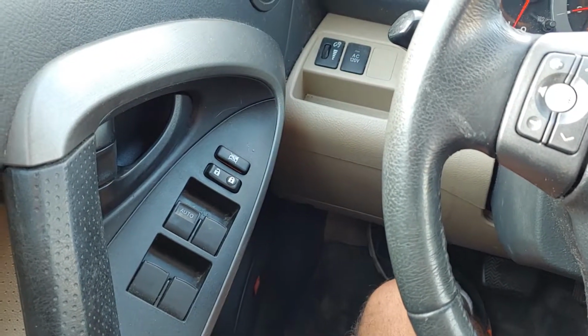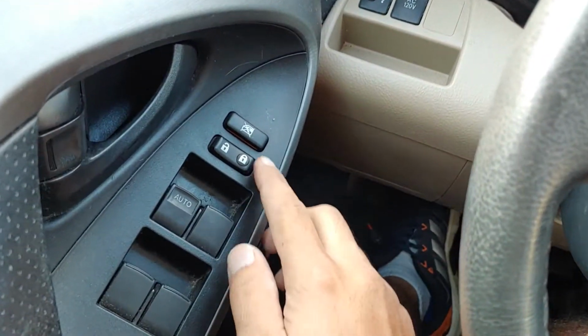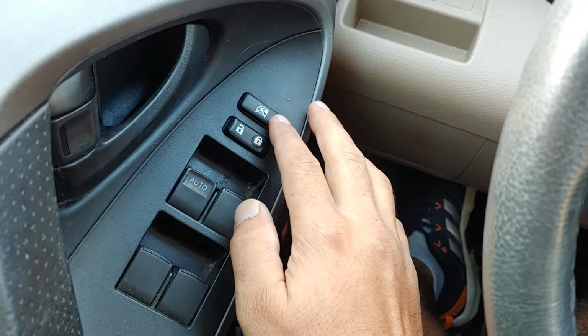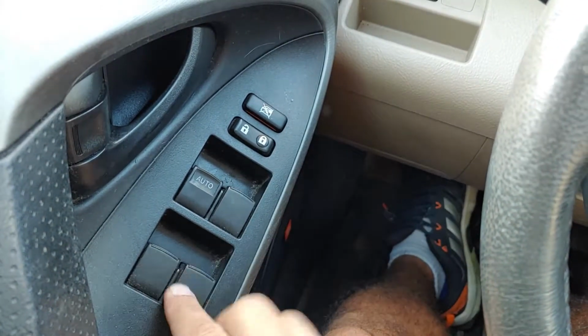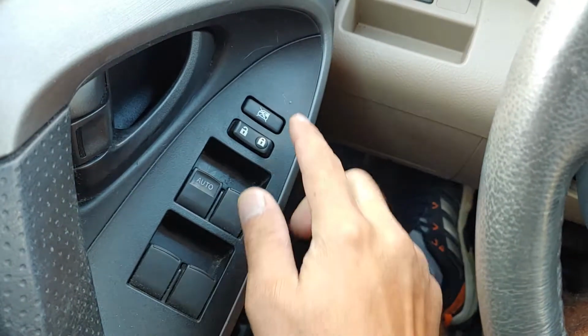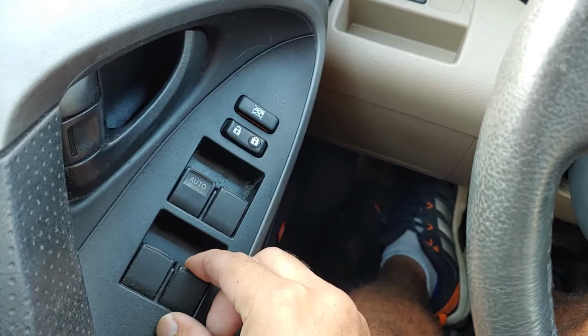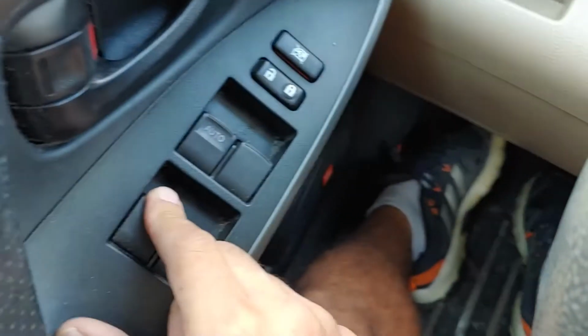This is a Toyota RAV4, and I'm going to show you how to prevent the windows from going down. If you have kids or people in the back seat that are just messing with the windows, you press that button, and then the window won't work back there. So look, now it's not pressed, and you hear that? Here, I'll show you. See, that's a window.